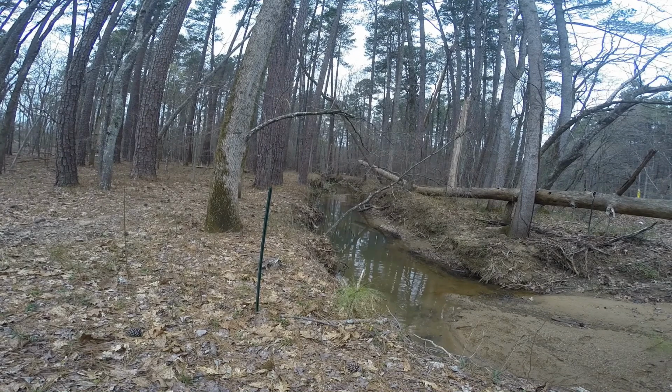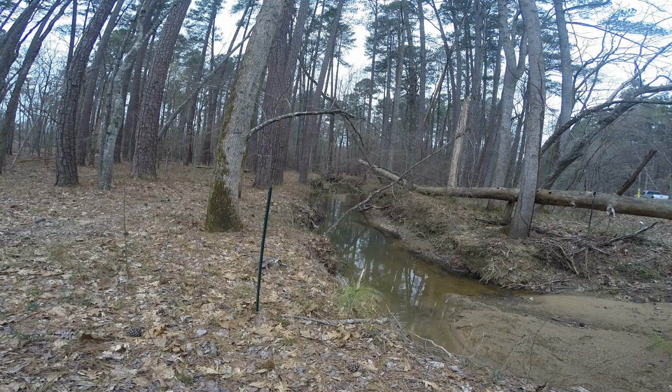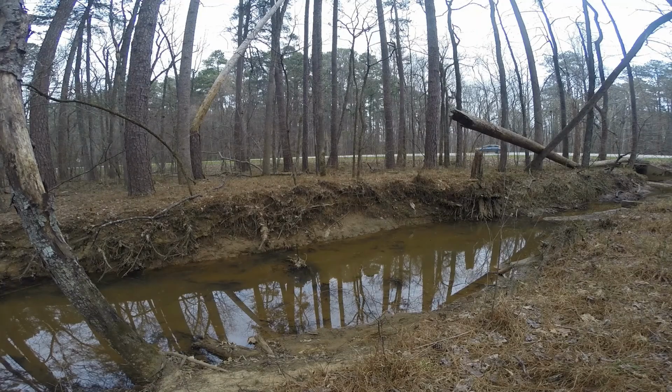So I really wanted you guys to get a sense of how steep the banks are. There's a lot of erosion. Remember, this is an urban stream and we're looking at urban stream syndrome. And this is a pine oak forest in Duke Forest. And I wanted to just show how steep the banks are. There's a lot of erosion.